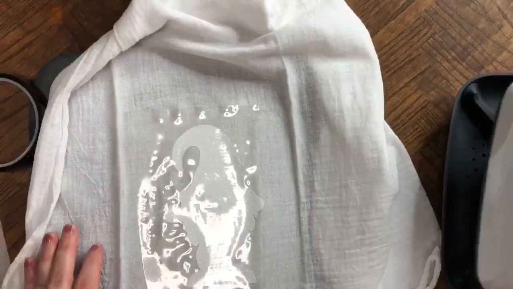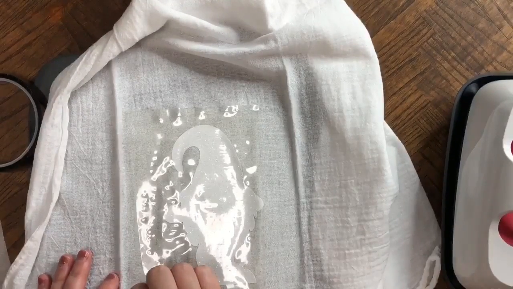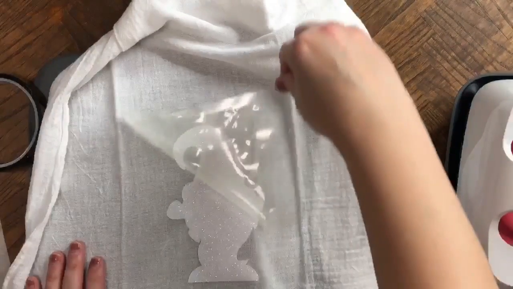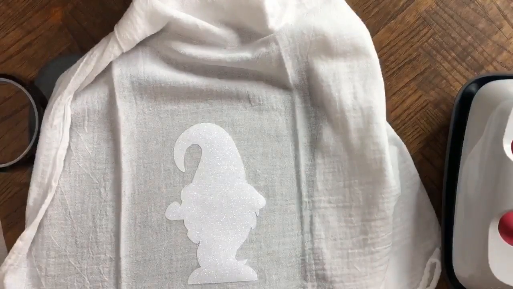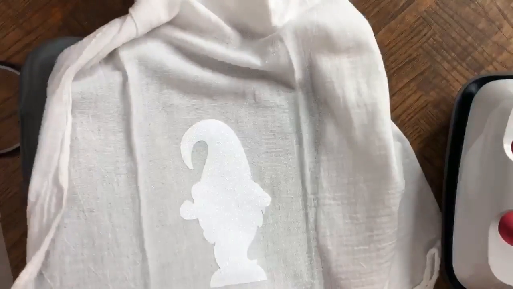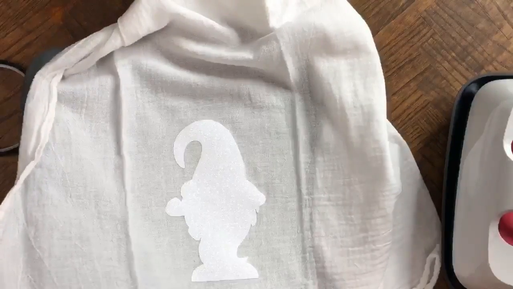All right. And this is a hot peel, so we're able to peel it right away. So there we go. So this is glitter. I don't know if you guys can see that sparkle there.